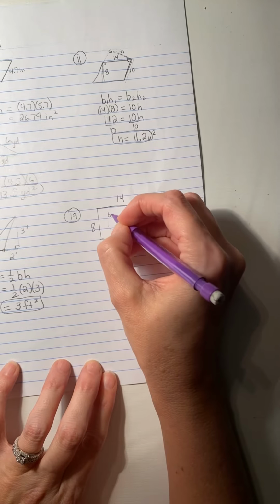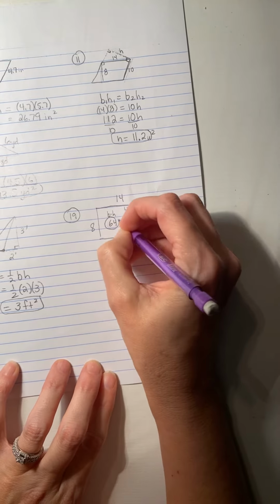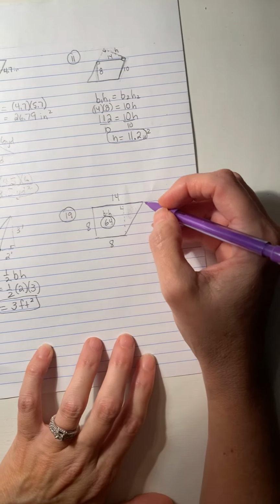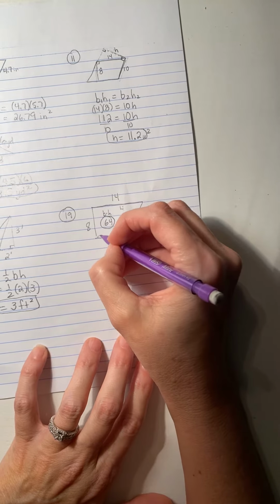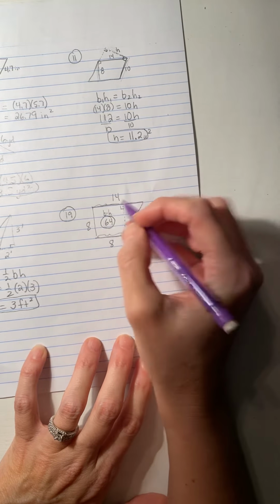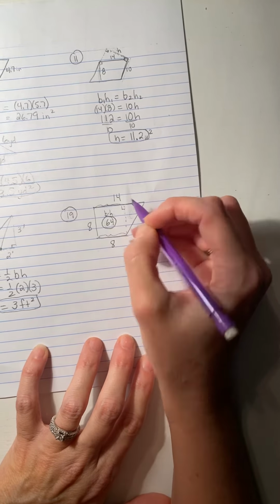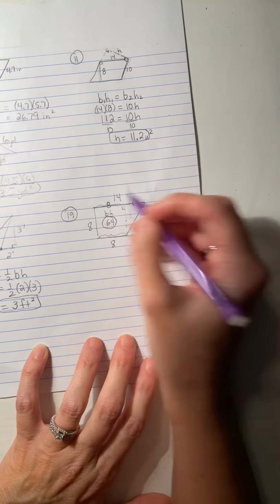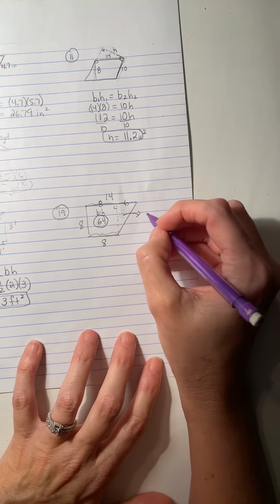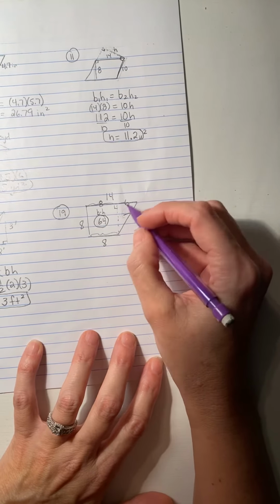They did base times height on this part, because that is a square. That would be 64. And then for this part, since this is 8, you can just slide that right on up. And so this part right here is 8, and that makes this a 6 to make that total of 14. And so now we can do the triangle. 1/2 base times height, 1/2. The base and the height are going to be 6 and 8.